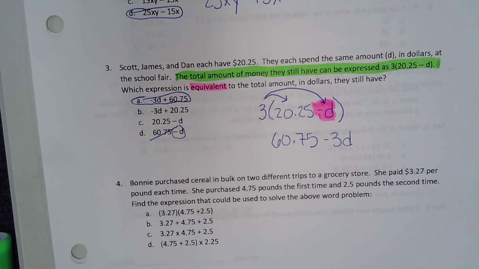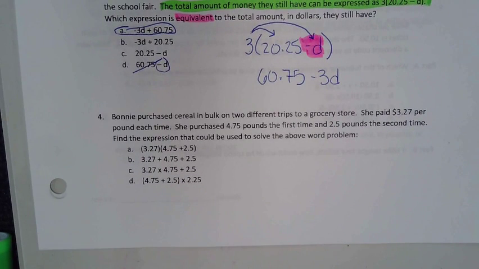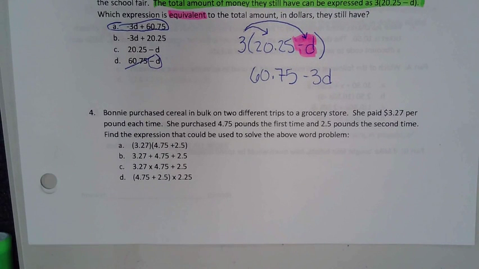Number 4. Bonnie purchased cereal in bulk on 2 different trips to the grocery store. She paid $3.27 per pound each time. She purchased 4.7 pounds the first time and 2.5 pounds the second time. Find the expression that can be used to solve the above word problem.